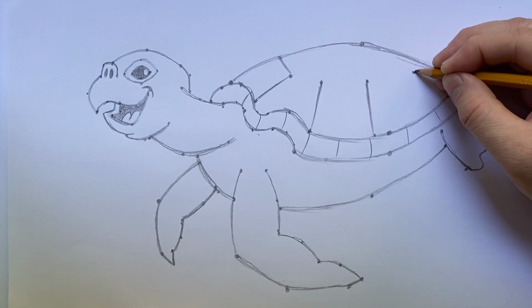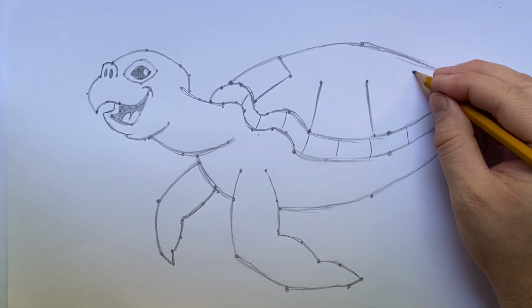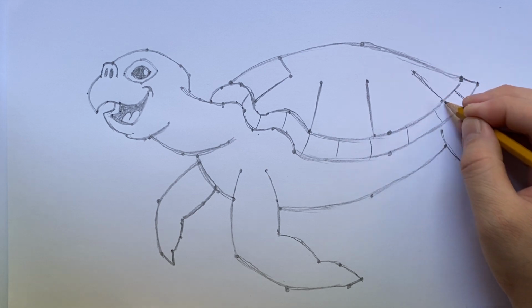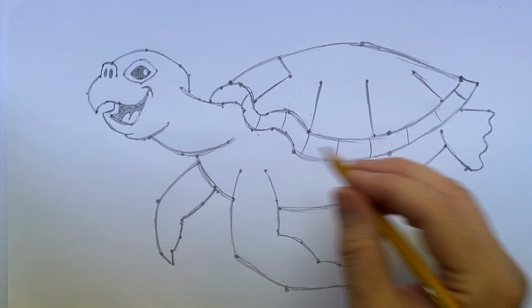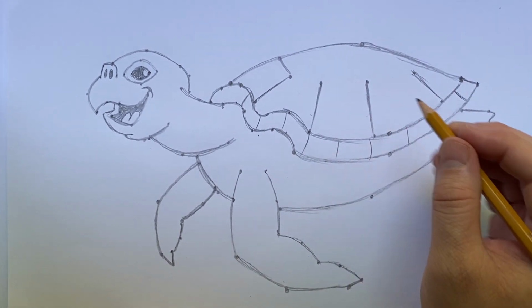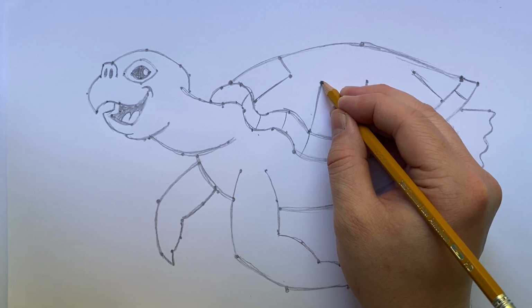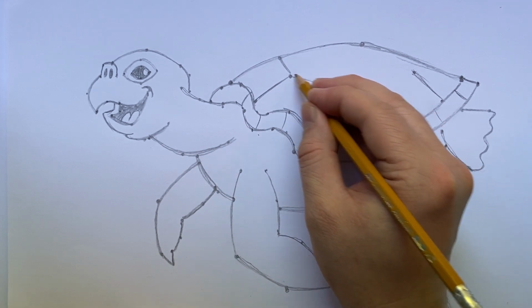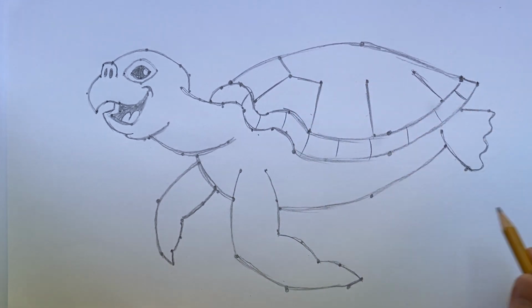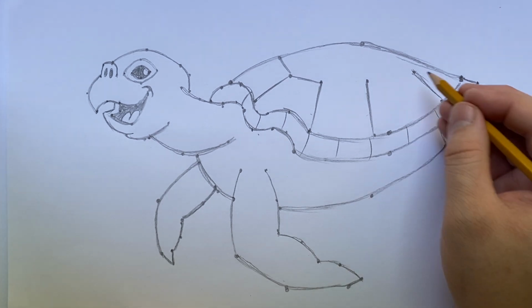And for my third straight line, I'll put a dot here and a dot here. And then there we go, we've got our three straight lines. Okay, we'll start filling these in a second, but this one's going to be easy. We'll just use this dot and connect them. But we don't want to connect the other ones like that. They actually don't connect like that.